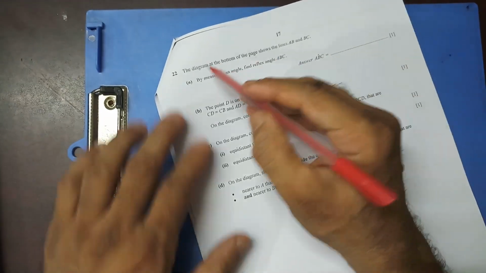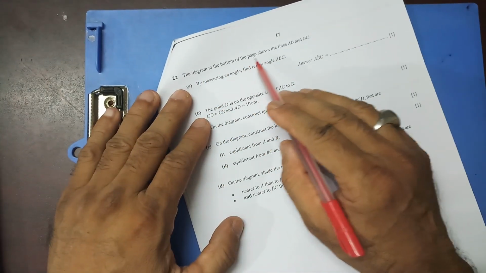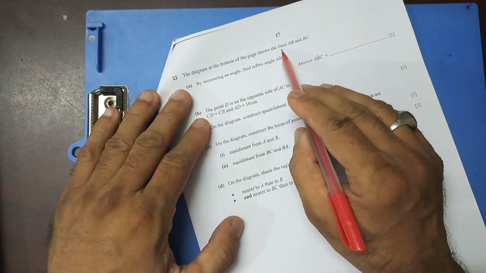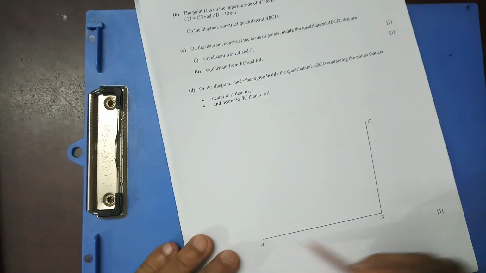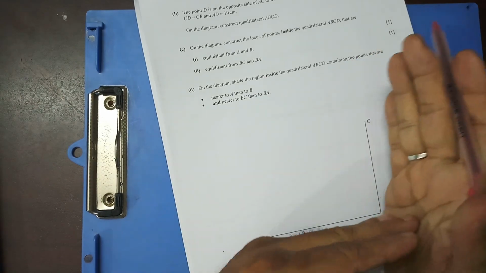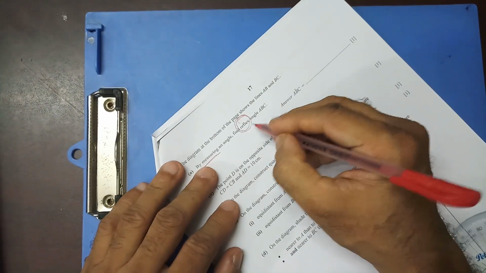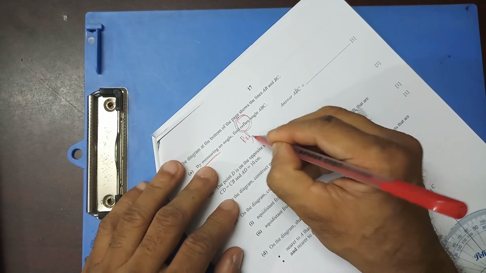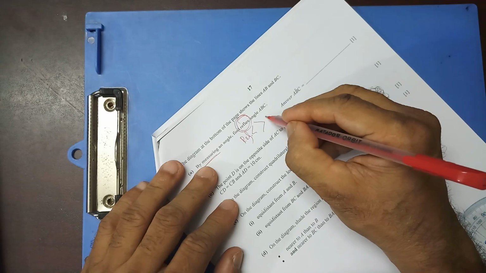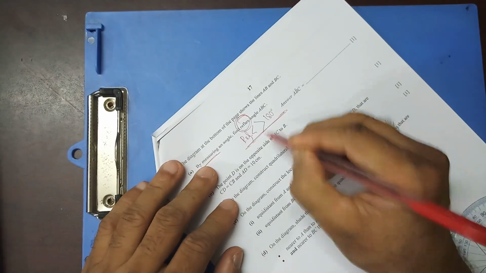Okay, that's the final answer. Now these are our constructions and locus. The diagram at the bottom of the page shows the lines AB and BC. This is AB and BC. You can see that it's not perpendicular. By measuring, so when it's measured, then an angle, you need the protractor. Measuring, find the reflex angle ABC. Reflex angle means it's greater than 180 degrees. It's always greater than 180 degrees, and of course less than 360 degrees.